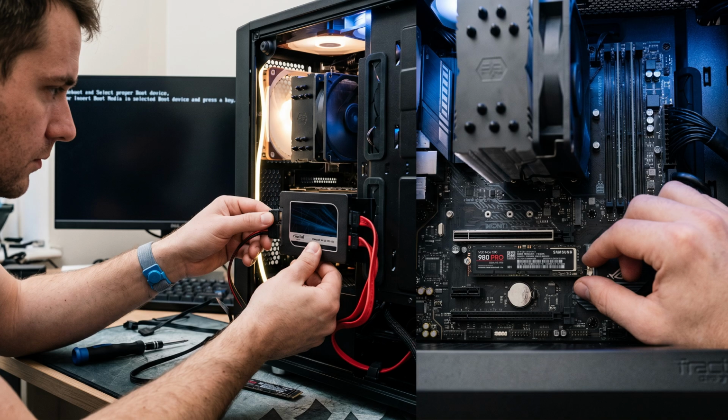If none of these solutions work, the storage drive or another hardware component may be faulty and could require repair or replacement.